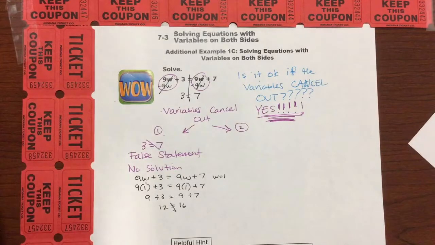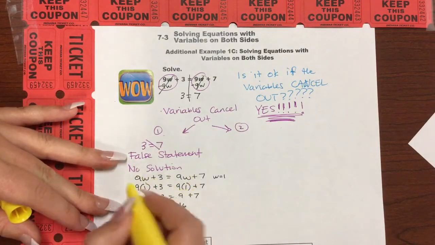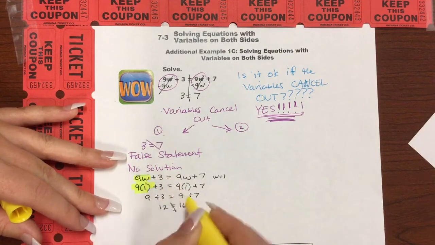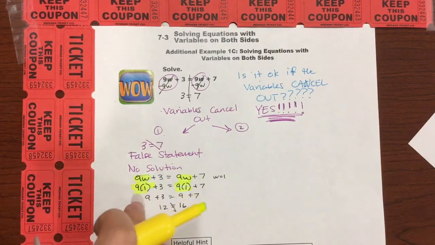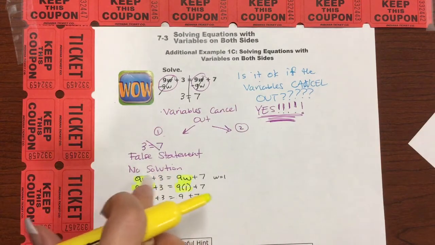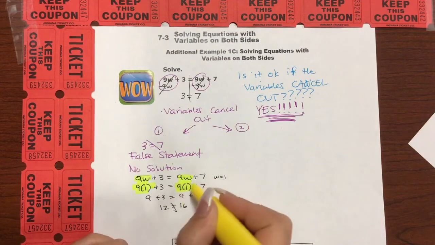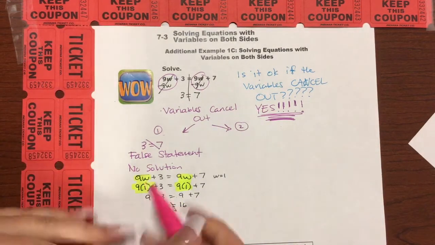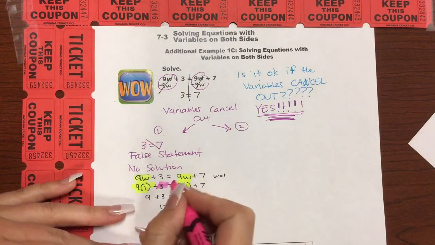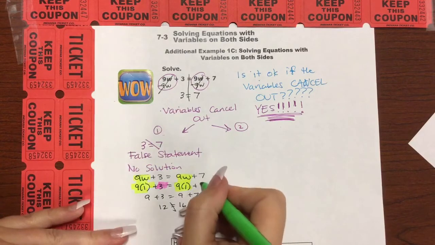And really the reason why is because when you stick in the same number and it's multiplied by 9 right here, you're always going to get the same value when you stick the same number in for w and then multiply it by 9. But right here, they add 3 to that value, and over here, they add 7 to it.